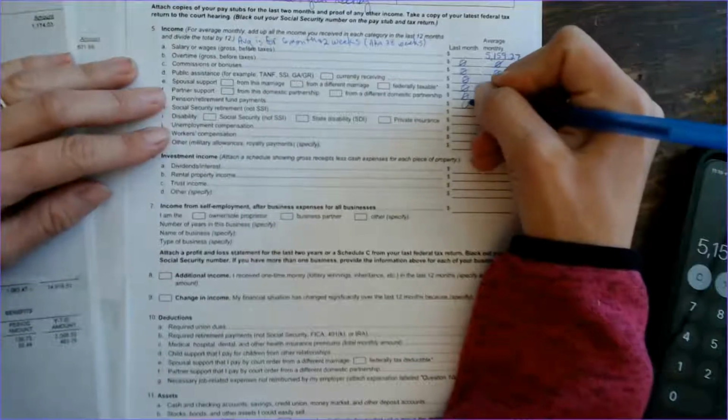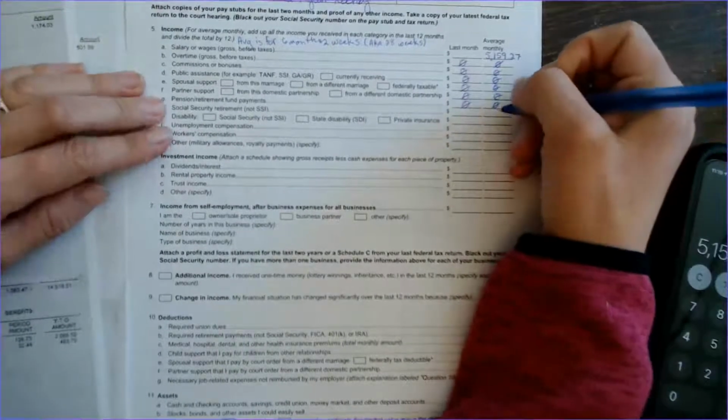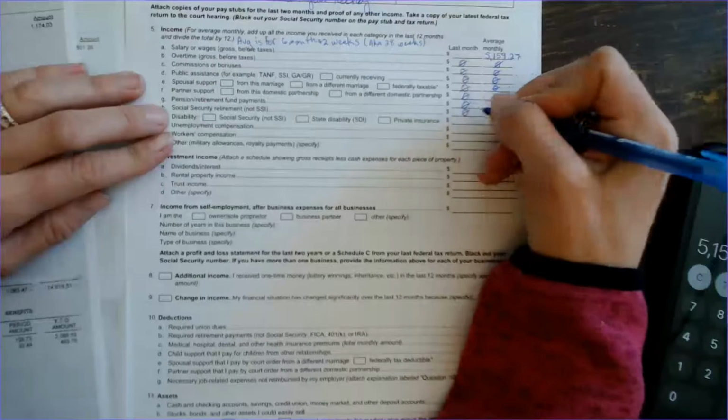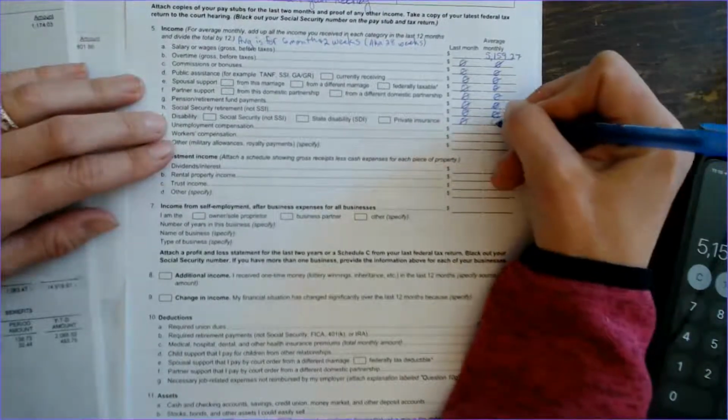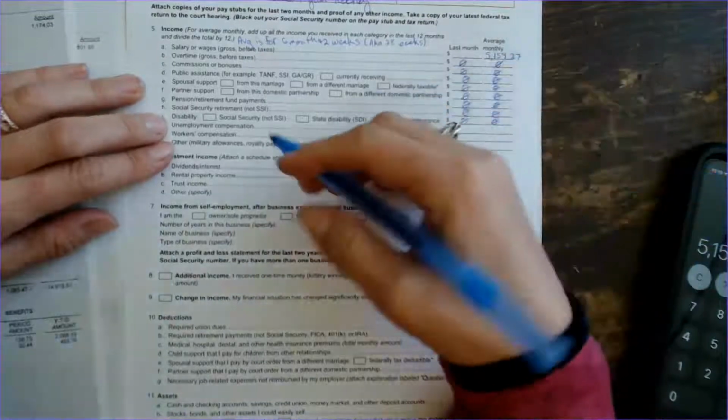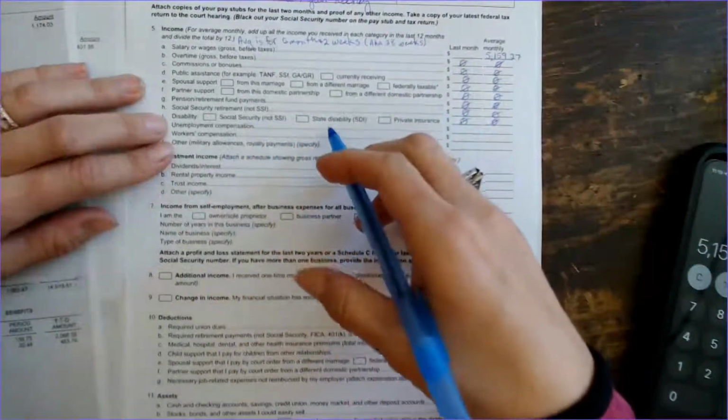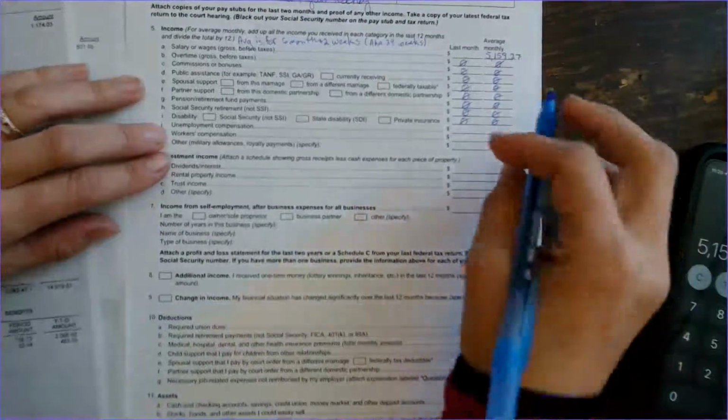Let's see, not receiving any income from pension or retirement, not receiving any income from Social Security retirement, not receiving any disability from either Social Security or state disability or private insurance.